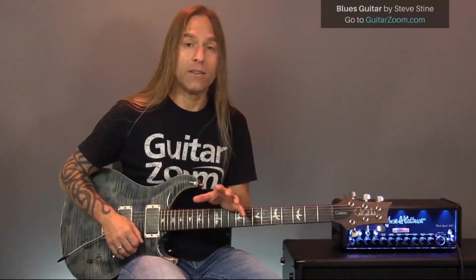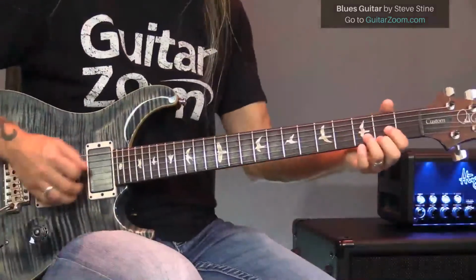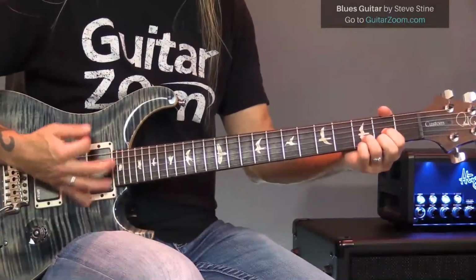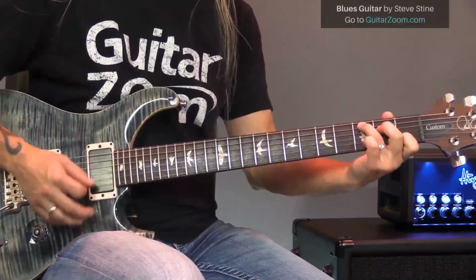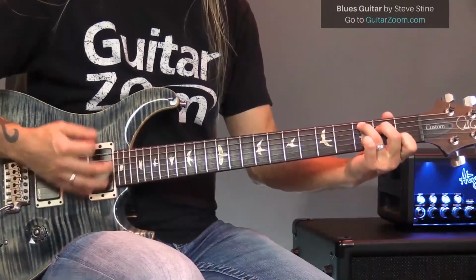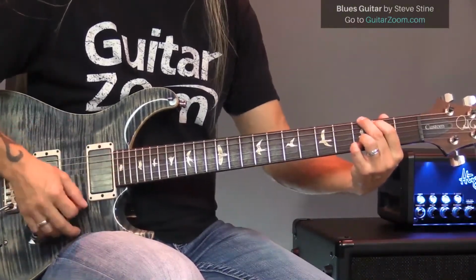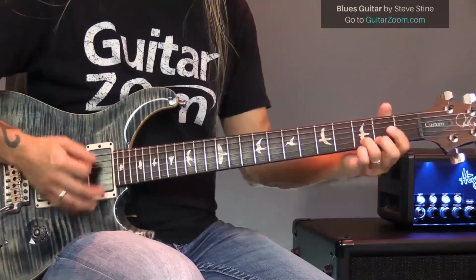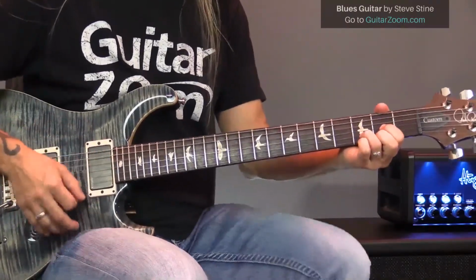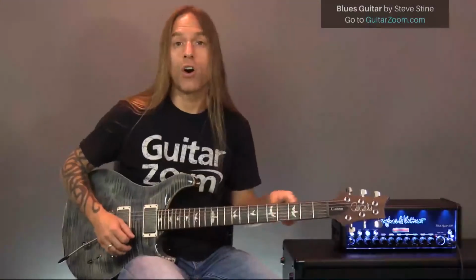Now we get to the end, which goes 5 for a measure, 4 for a measure, 1 for a measure, and then we're going to go back to the 5 for the last measure for the final turnaround. So this would sound like this. And then it would start all over again.